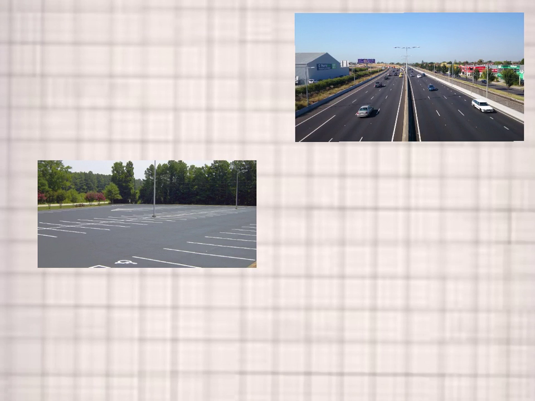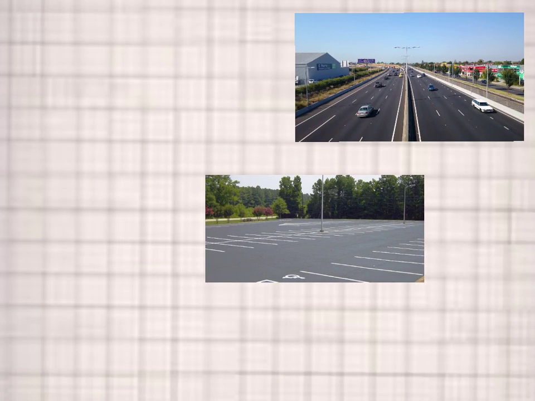So, when you started driving, did you start driving on the freeway or in the parking lot? Well, I'm sure you will say, hey, that's ridiculous. You started driving in the parking lot. That's right. It wasn't until you got a lot of practice that you moved from the parking lot to the freeway, right? Okay, so that's exactly what we are going to do now.